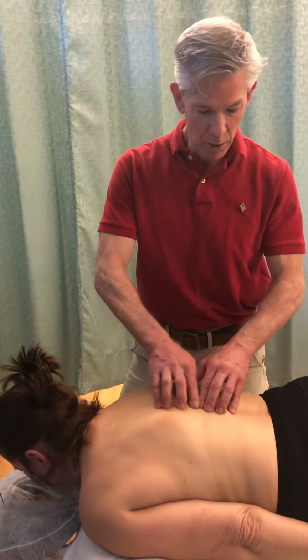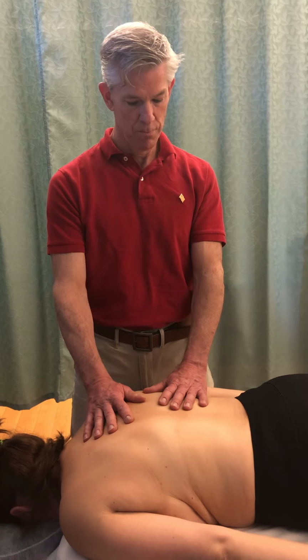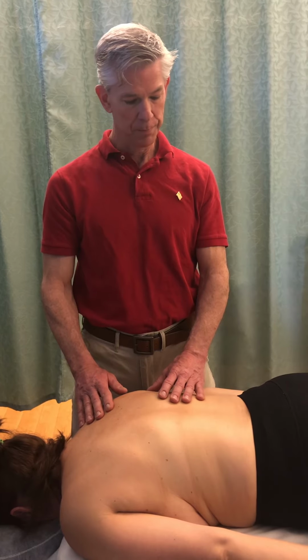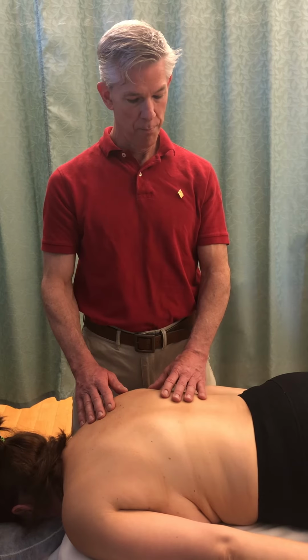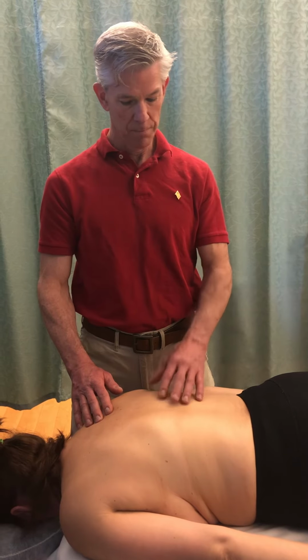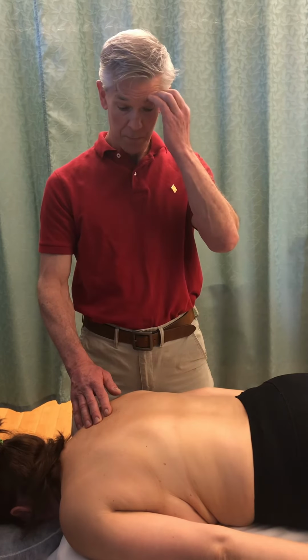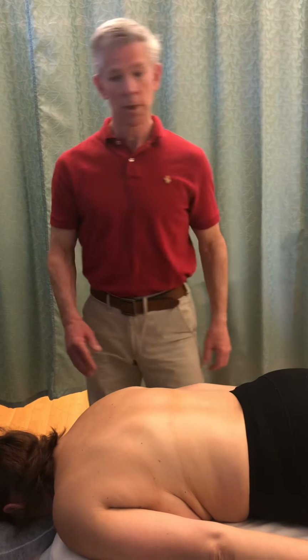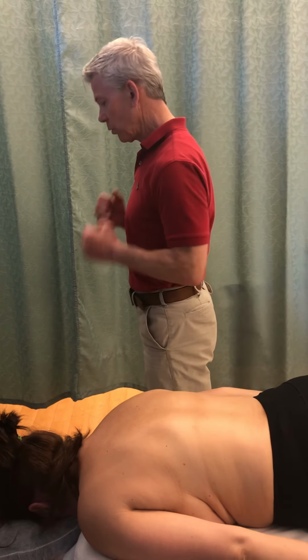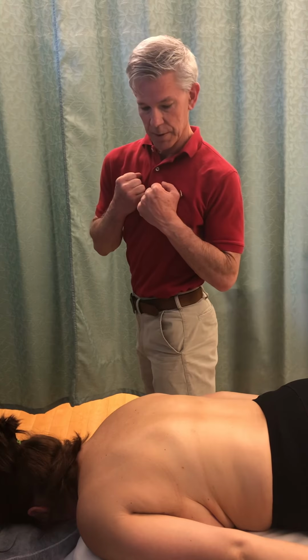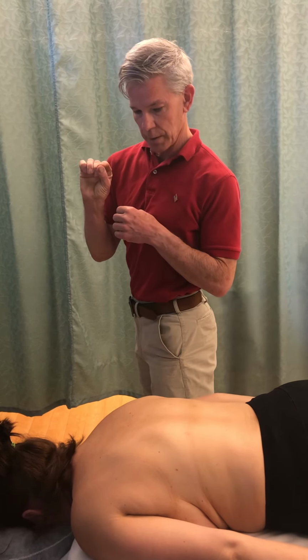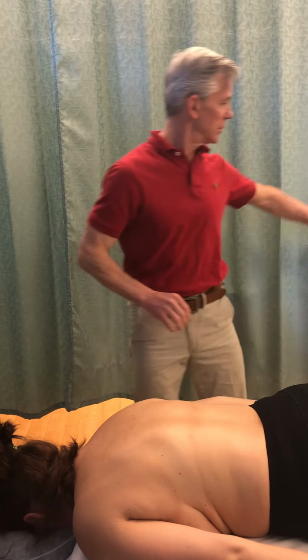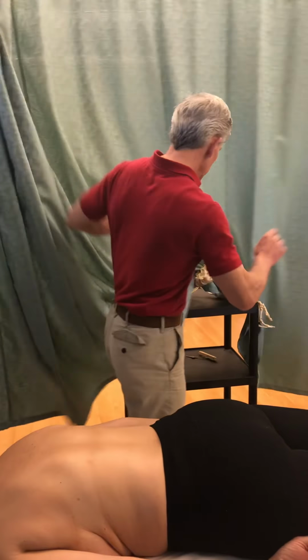The transversospinalis group are composed of the multifidi, rotators and semispinalis capitis. And they rotate the vertebral column to the opposite side and extend the vertebral column. That's the multifidi and rotators. Okay, so when I rotate to the left, it's my right side that are shortening. Okay, so I'm gonna grab the spine again.